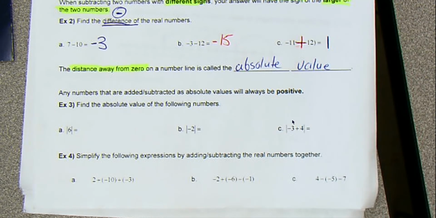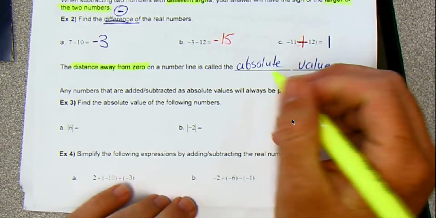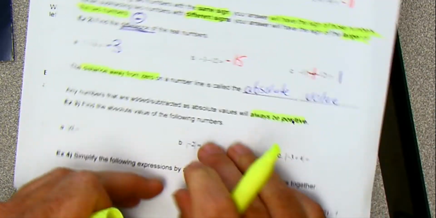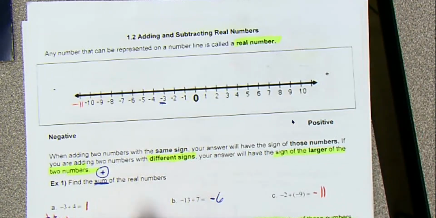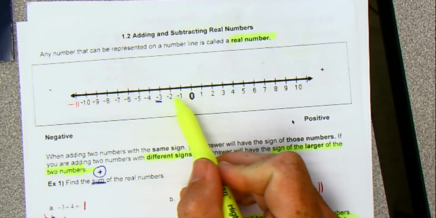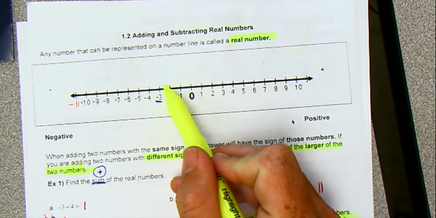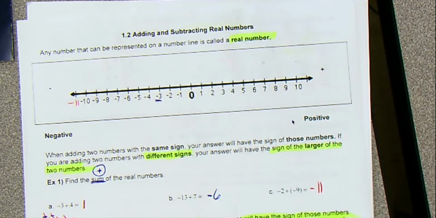Any numbers that are added or subtracted as absolute values will always be positive. Okay, and the reason that is, is because we can't have a negative distance. All right, so if you look on this number line, this is a -2 here, but it's still 2 spaces from zero. If we were to count to zero, it takes 2 spaces. There cannot be a negative distance, right?